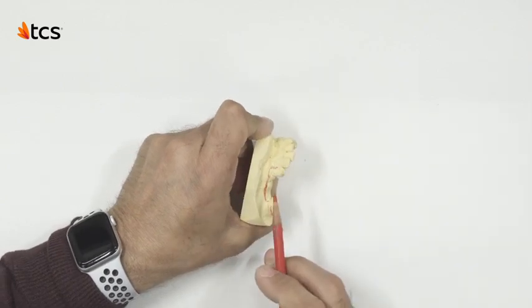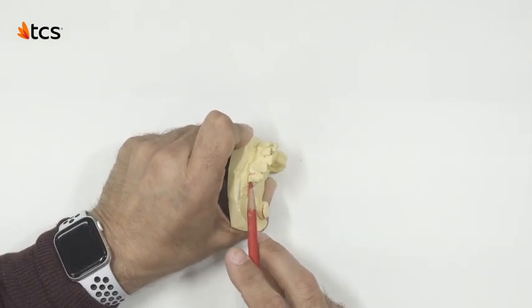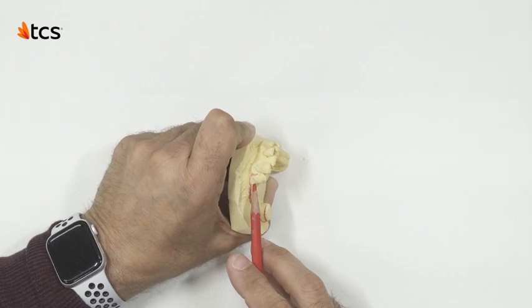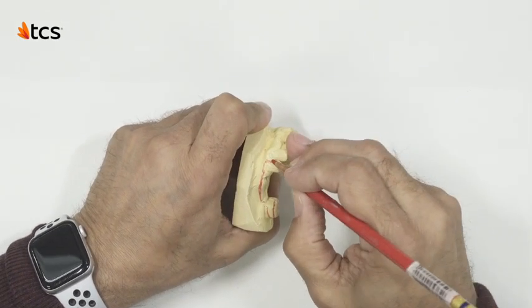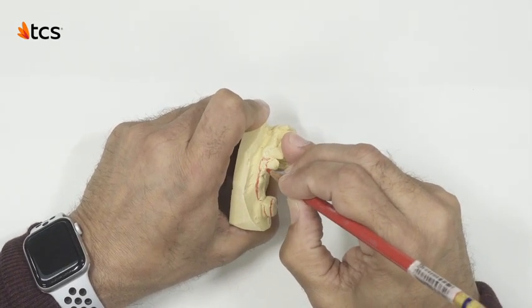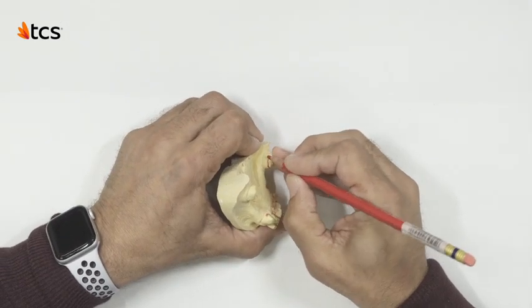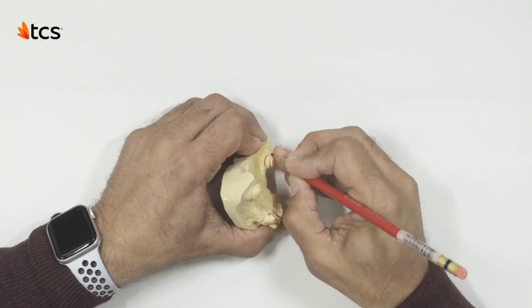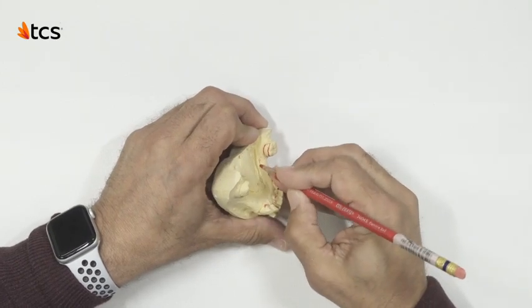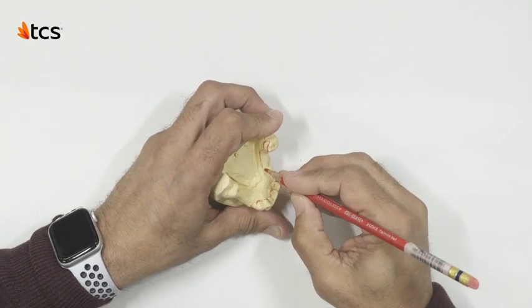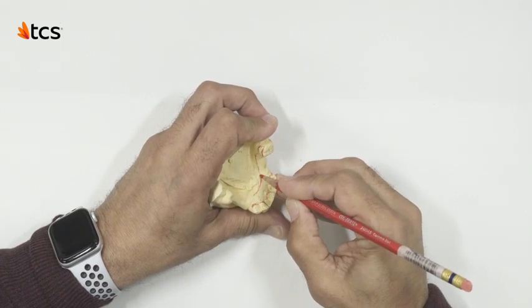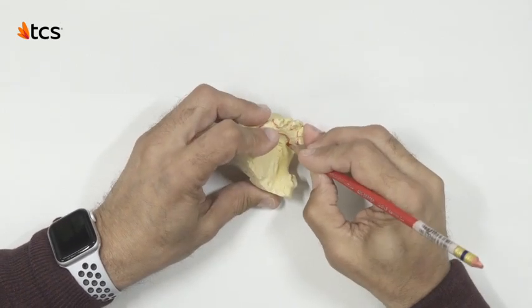In this section, we can detect some recession in the cervical line area, so we proceed to re-establish a normal neckline. Lingually, we create a finger clasp design in this molar for retention, and we continue with our design on the linguals, avoiding overextending into the sublingual.